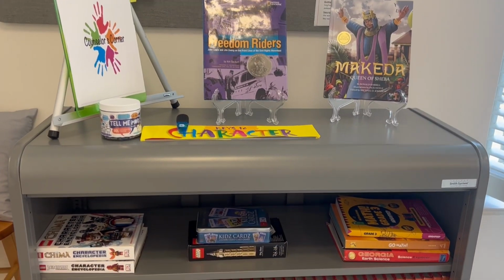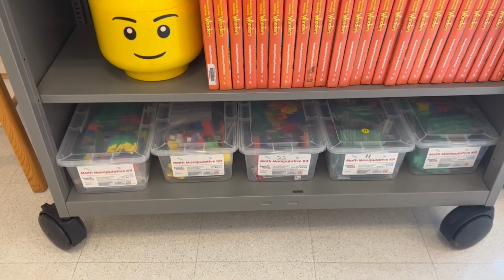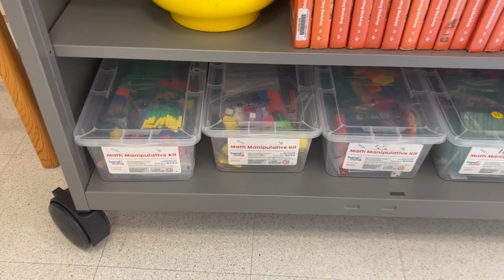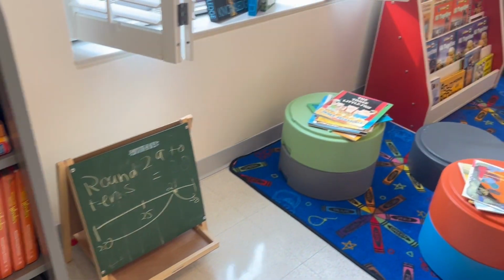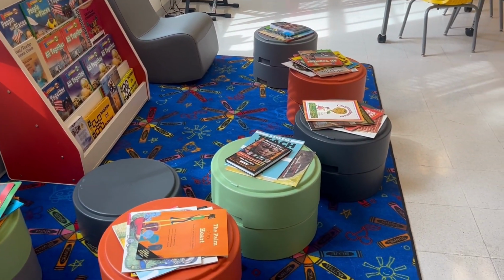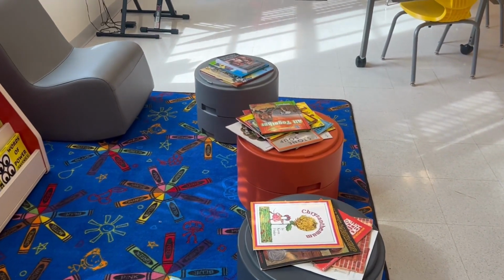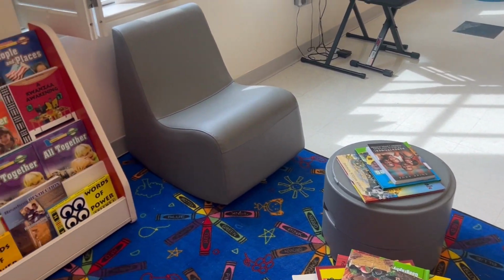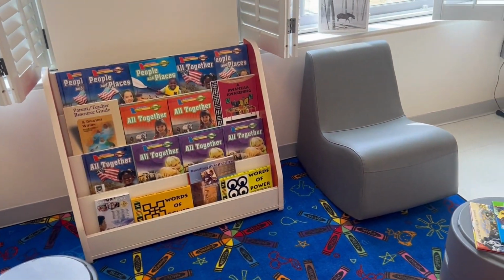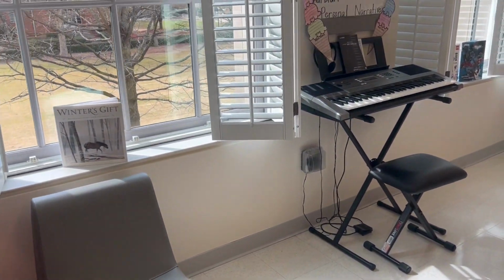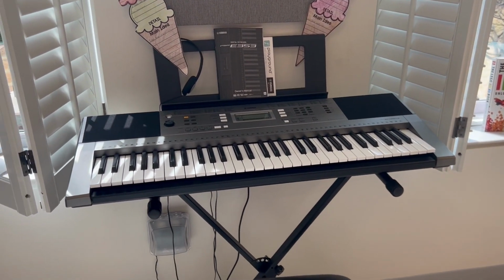We have another great space with books. We have reading books, and also we have wonderful, wonderful math manipulative kits. Okay, over here we have our reading circle. We have our mat. We have several books here that students can read. We have a reading time. Perhaps their students can practice how to do that. Okay. Then we have a music corner. So we have a wonderful keyboard here as well.